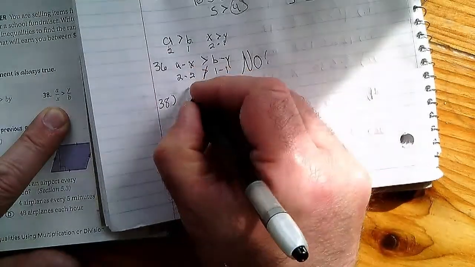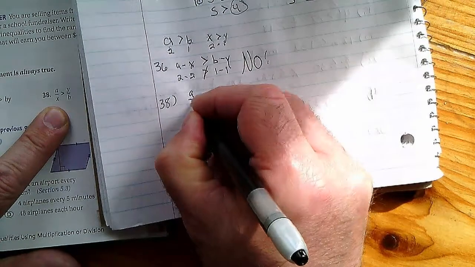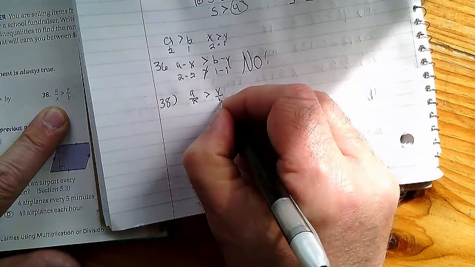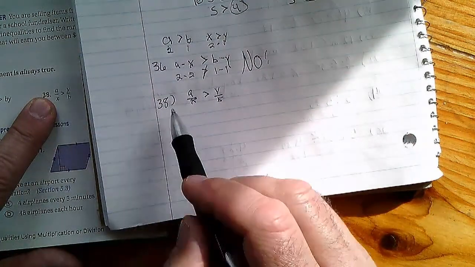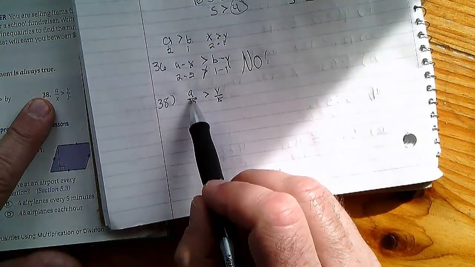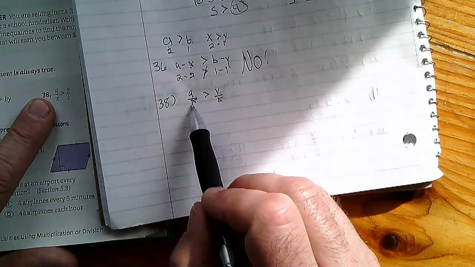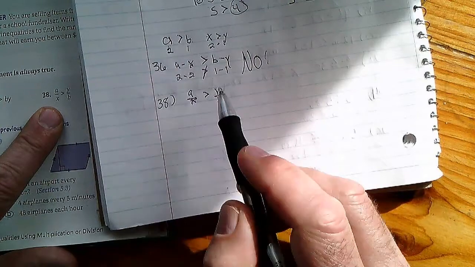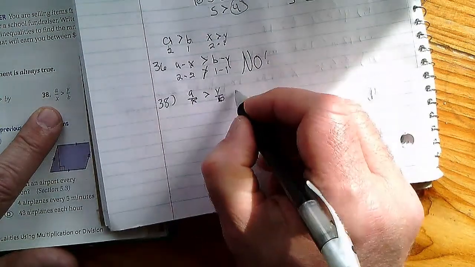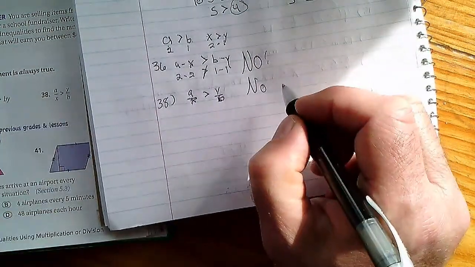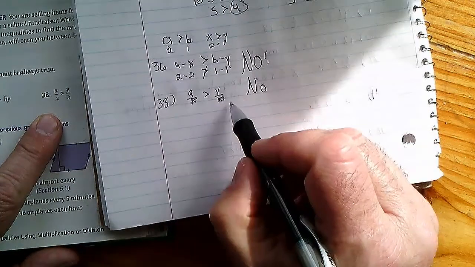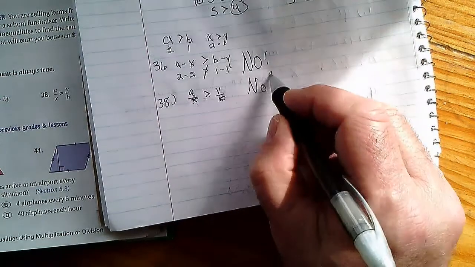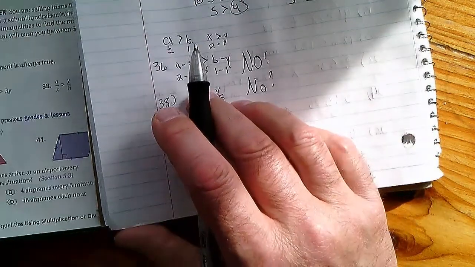38. A divided by X is greater than Y divided by B. So let's just do the same thing. Is 2 divided by 2 greater than 1 divided by 1? And the answer is no, for the same reason. Right? So this proves it. This is 1 is not greater than 1. So there's proof. All right.